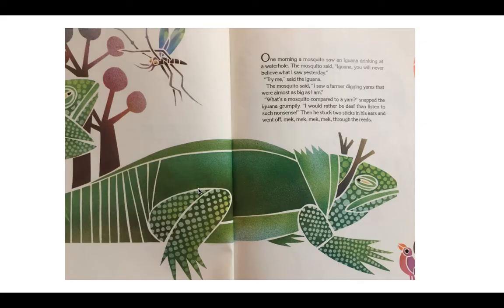Well, when we go back to our story, it says, one morning a mosquito saw an iguana drinking at a water hole. The mosquito said, Iguana, you will never believe what I saw yesterday. Try me, said the iguana. The mosquito said, I saw a farmer digging yams that were almost as big as I am. What's a mosquito compared to a yam? Snapped the iguana grumpily. I would rather be deaf than listen to such nonsense. Then he stuck 2 sticks in his ears and went off.